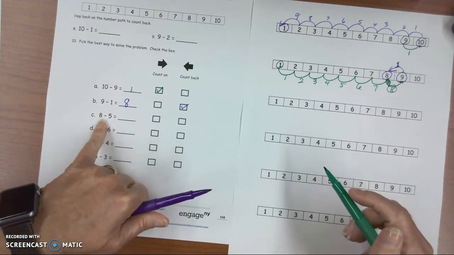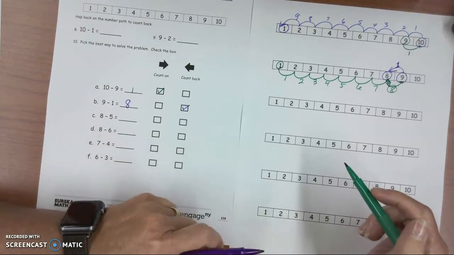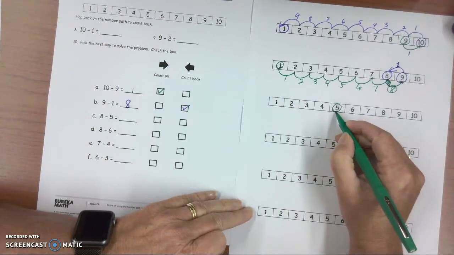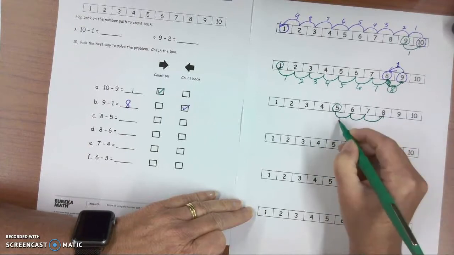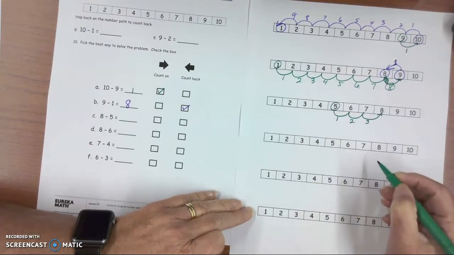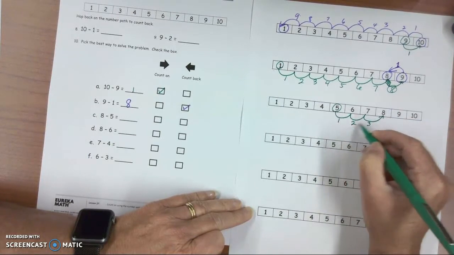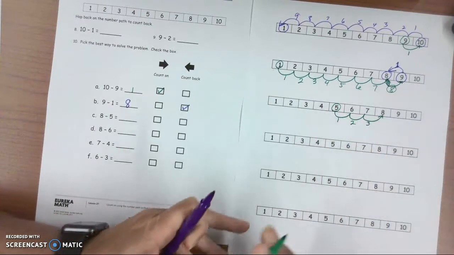The next problem says 8 minus 5. So if we're going to do the counting on strategy, we start with our 5, and we count on until we get to 8. 1, 2, 3 hops. 1, 2, 3 hops leaves us at 8. So our difference is 3. That's the difference, or the number of hops it takes to get from 5 to 8.